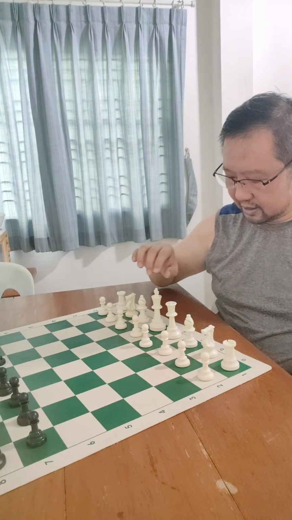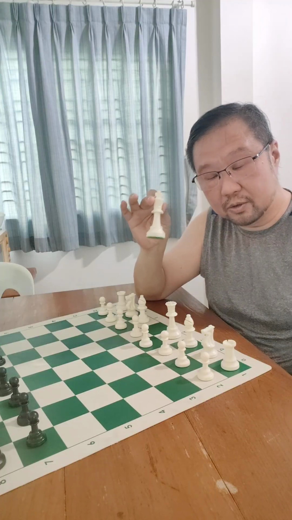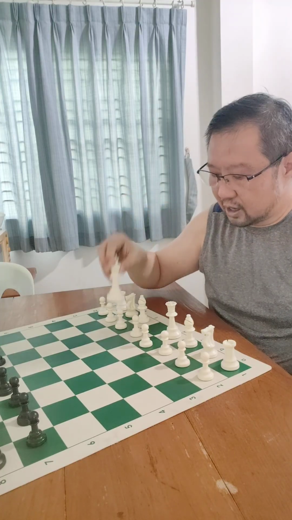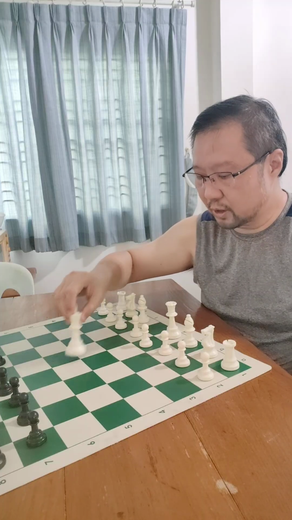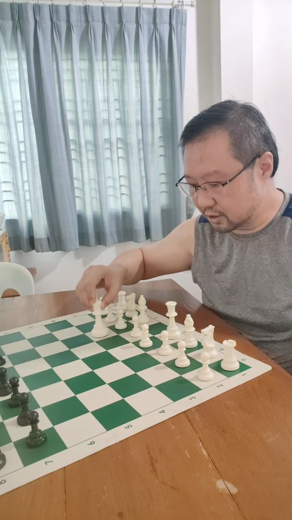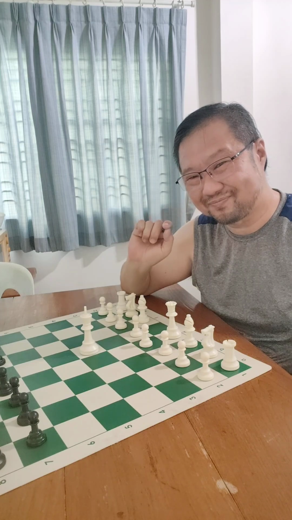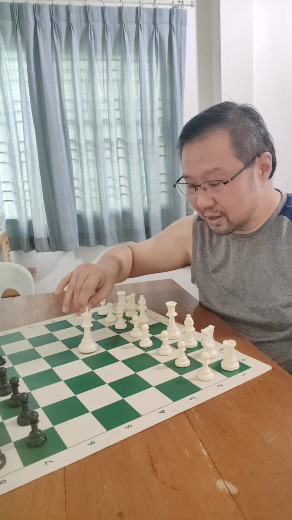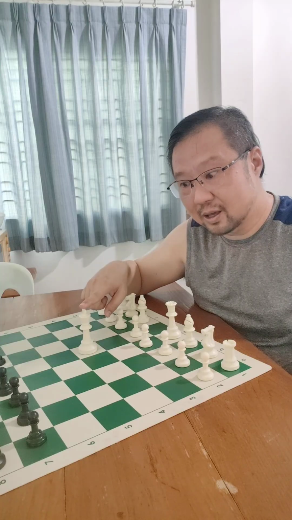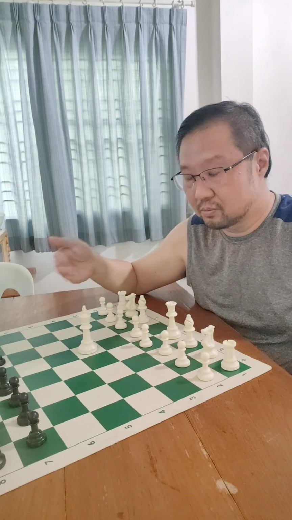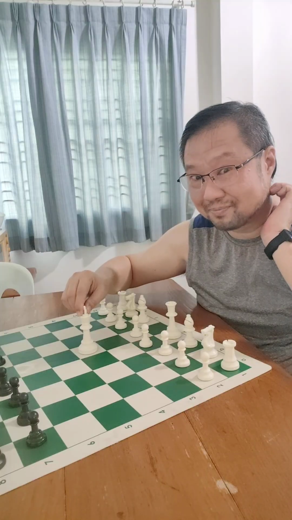Okay, and then next you've got the king, and the king here is the most important piece. It can move only 1 step in any direction. So the 3 squares in front, the 3 squares at the back, left or right, but only 1 square at a time. But why then is it the most important piece? Because if your king gets taken by the opposing player, you lose the game.